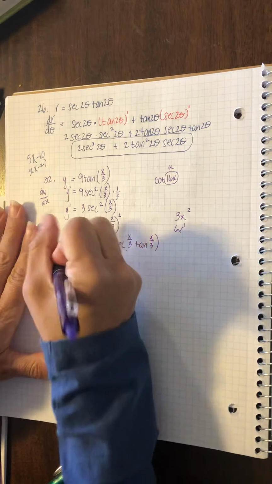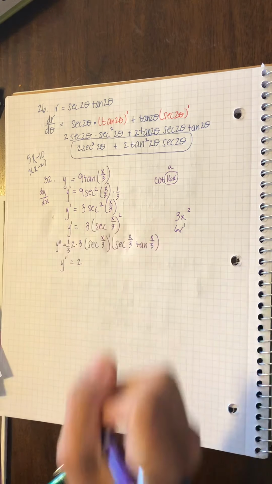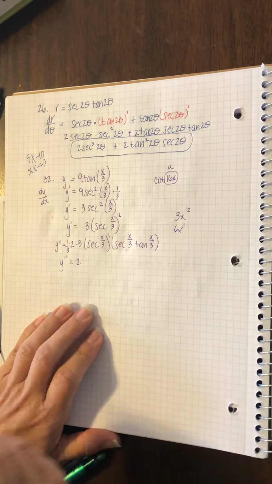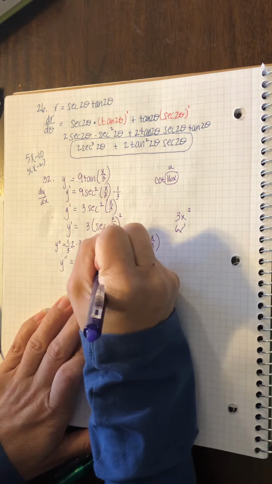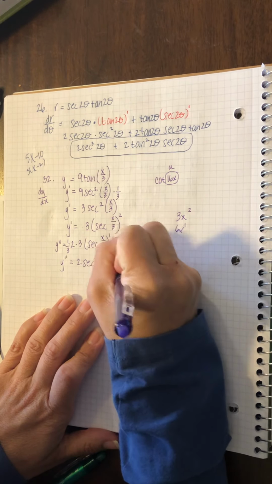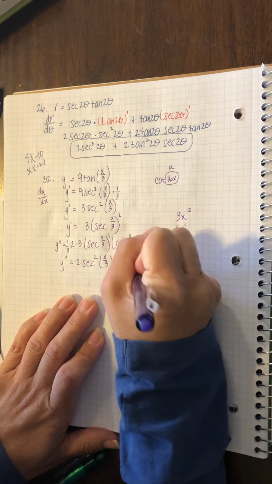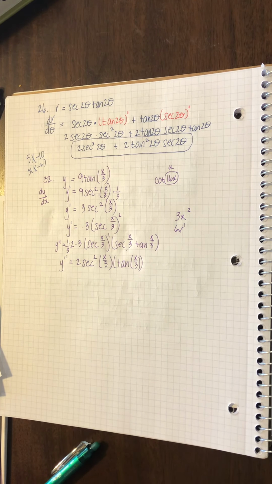This ends up being 2 times secant x over 3, which is secant squared x over 3 times the tangent of x over 3. You don't need those extra parentheses. And there you have it.